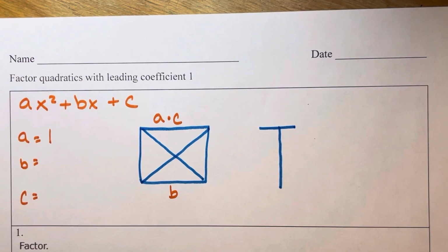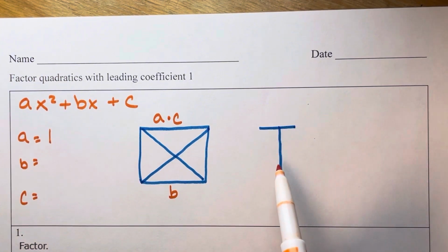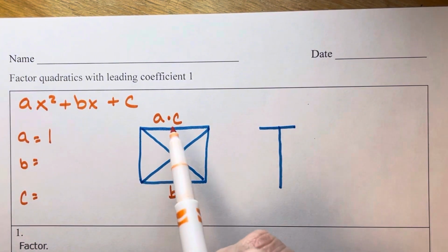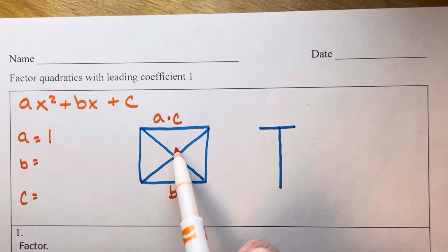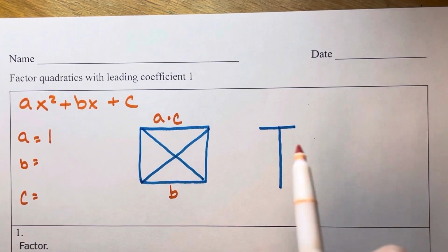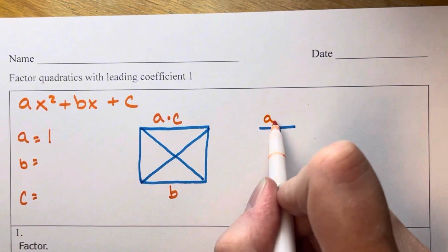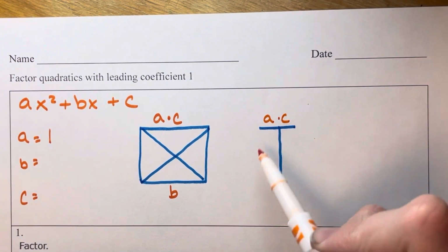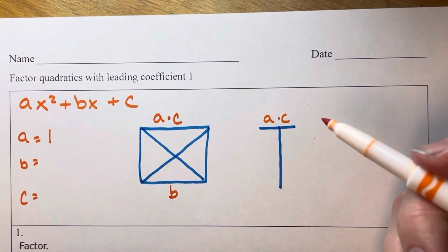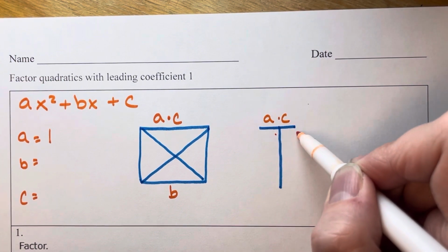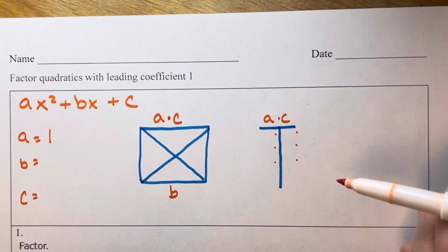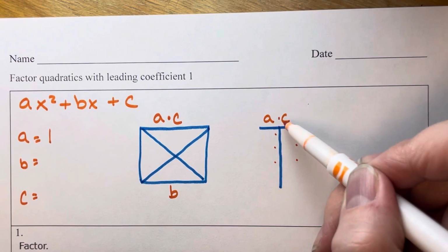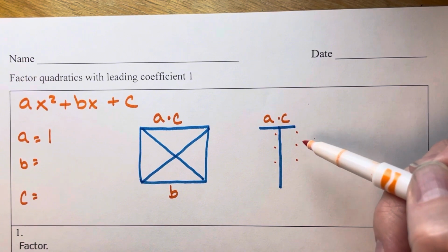In our second graphic organizer, we draw a tall capital T. It's a T-chart. And at the top of that T-chart, we're going to place whatever we got from the product of A times C that's living here in the top triangle of our box, here at the top of your T-chart. And using this T-chart, you are going to list out all the different possible pairs, all the different factors of numbers that could have been used to create this value of A times C.